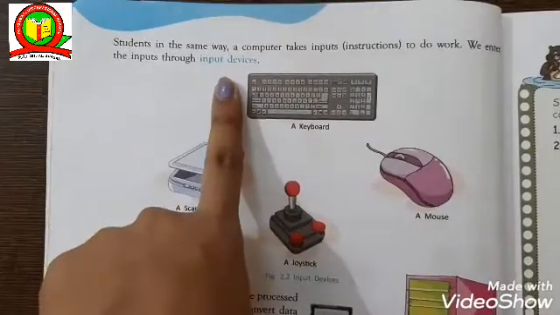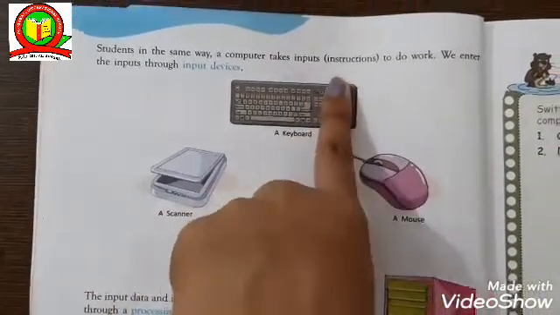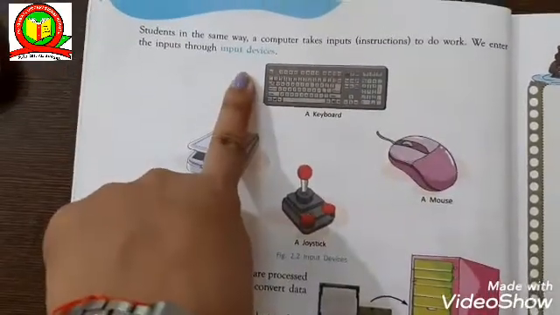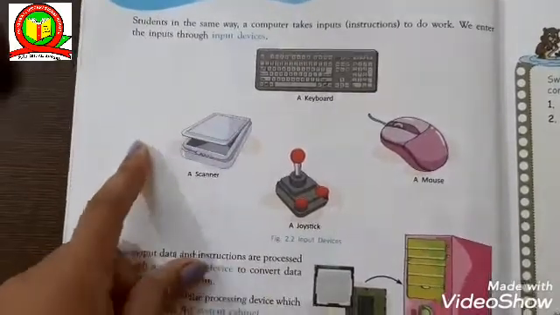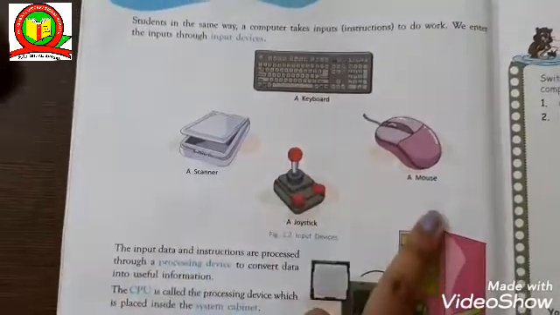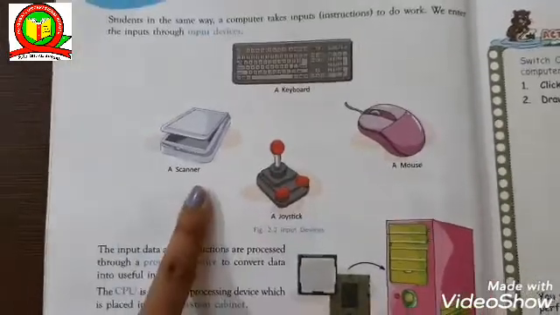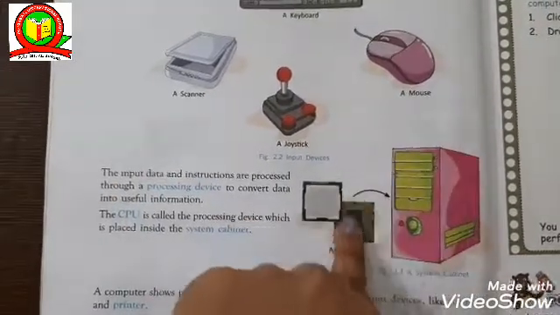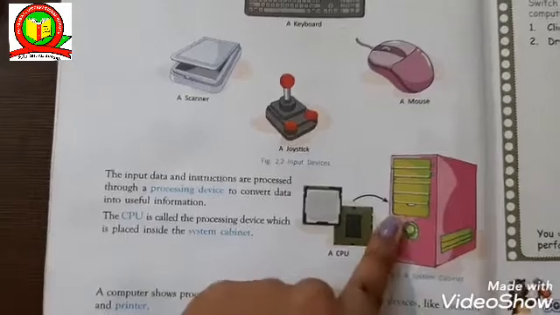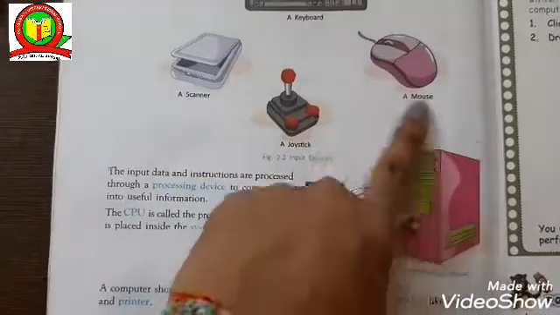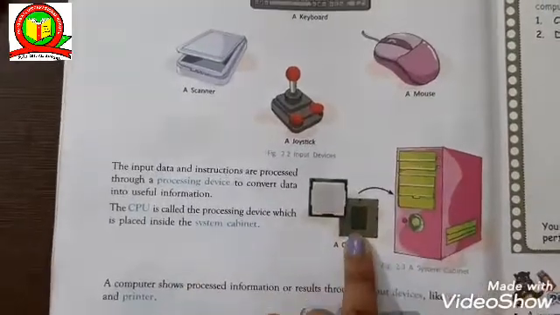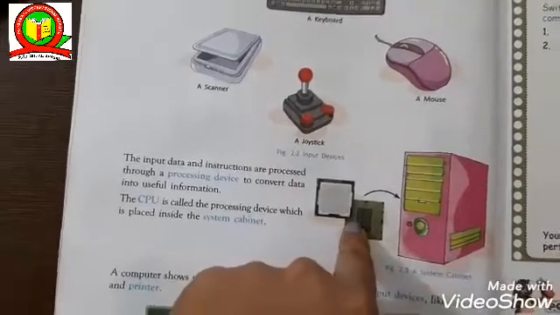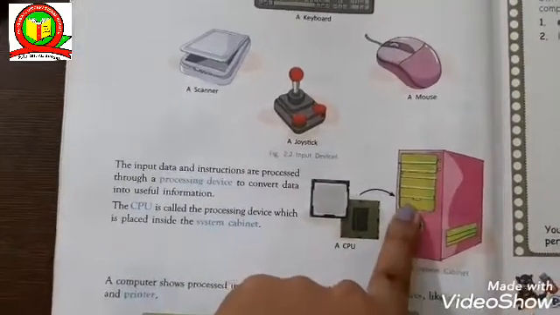Student, in the same way a computer takes input instruction to do work, we enter the input through input devices. So now we will learn which are the input devices. A keyboard, a mouse, a joystick, a scanner. The input data and instruction are processed through processing device to convert data into useful information. The CPU is called the processing device which is placed inside the system cabinet. This is CPU which is placed in this system cabinet.